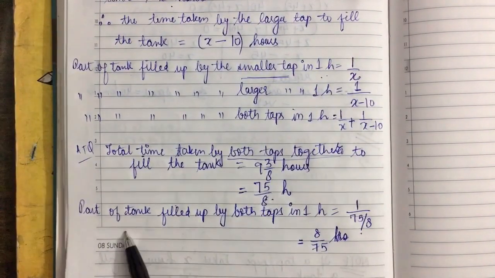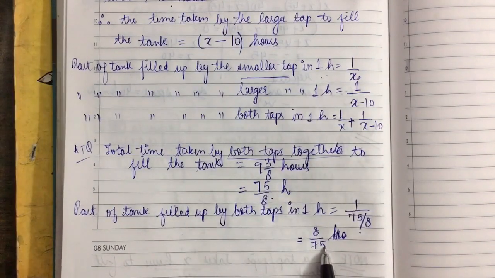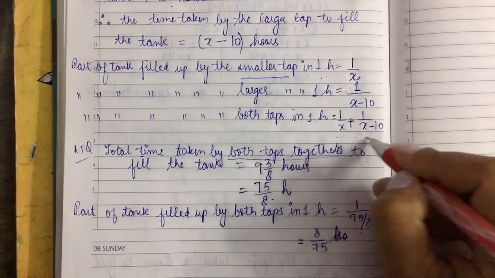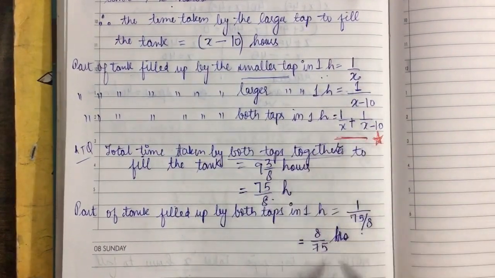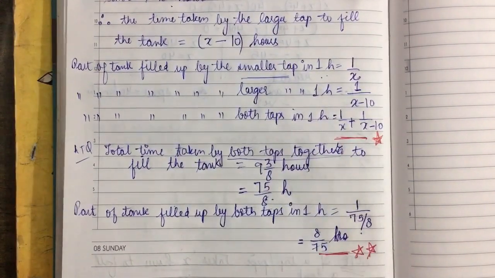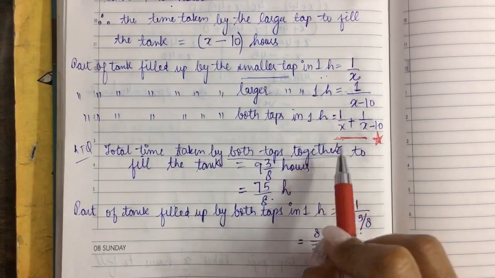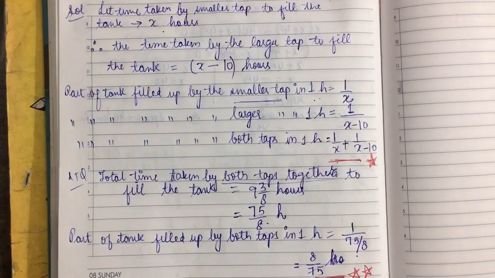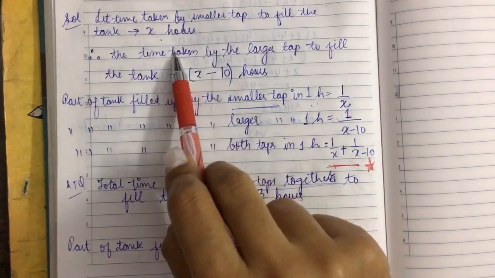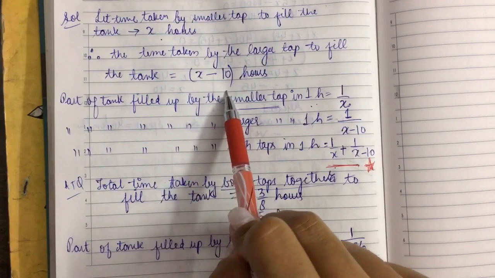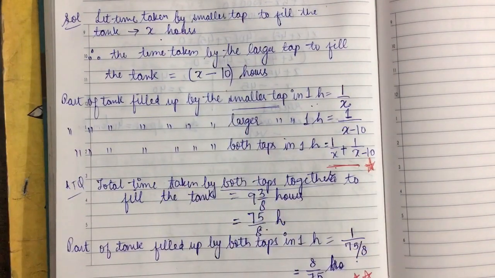And this is again a part, so this will not have any units. Now we have two results that we have obtained. This is the first result and this is the second result. This result was obtained by the values we assumed. We assumed that the smaller tap takes x hours in all and the larger tap takes x minus 10 hours in all if they are used to fill the tank separately.